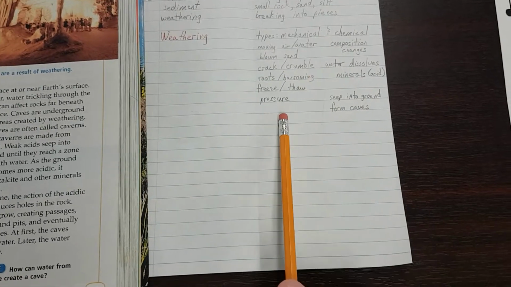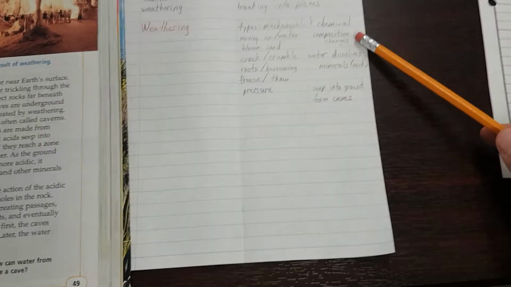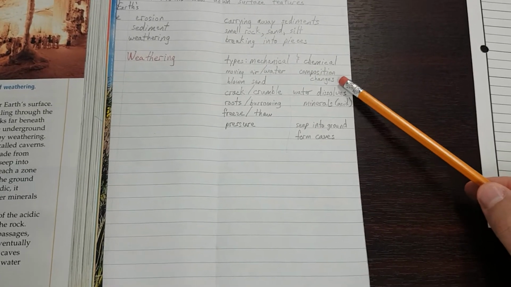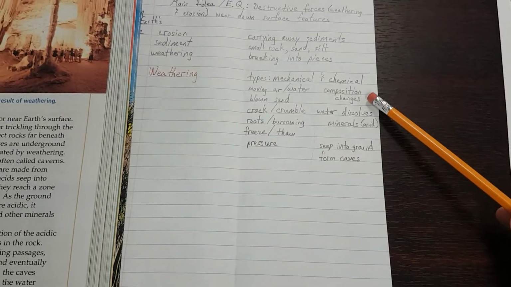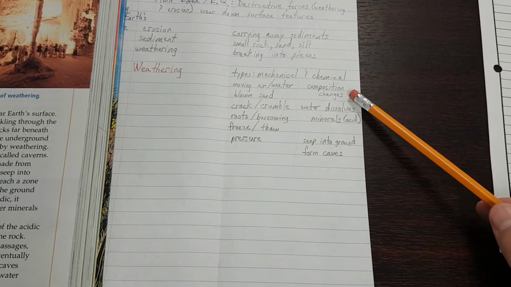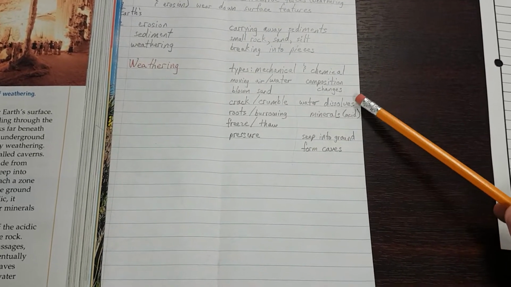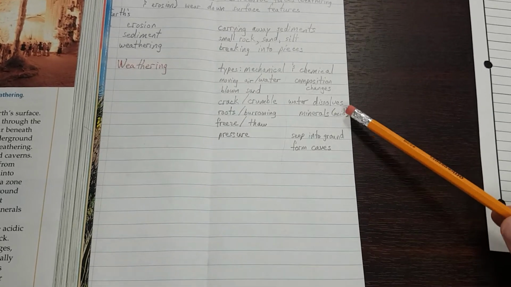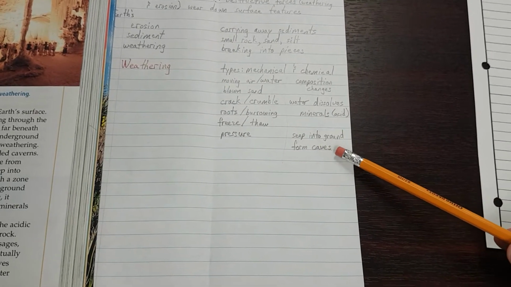So, mechanical weathering, we know what that is. Chemical weathering causes composition changes. In other words, it changes the makeup of rocks and dirt. Water can dissolve minerals and become acidic, and then that acidic water can seep into the ground and eat away at the limestone and form caves.